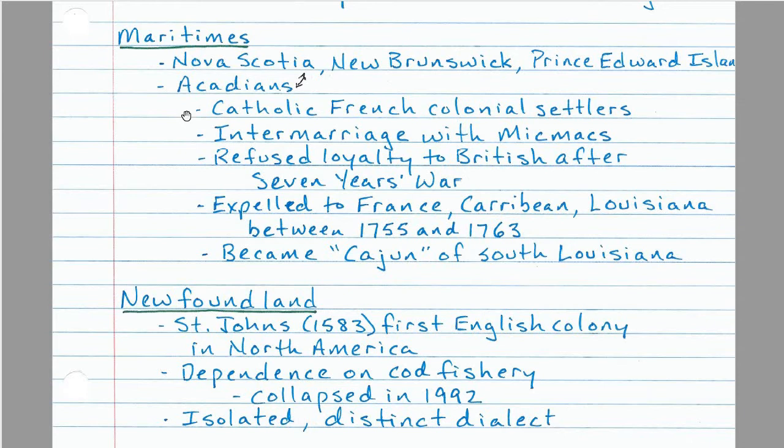Sometimes it's also called the French and Indian War in American history. But this is the war before the American Revolution, in which the British defeated the French and took most of the holdings of the French in North America. And so Nova Scotia was one of the things that changed hands from French control to British control.